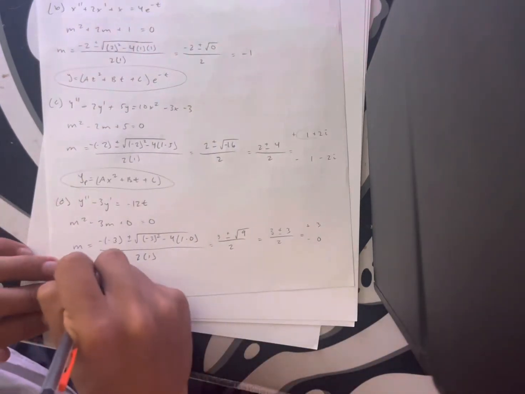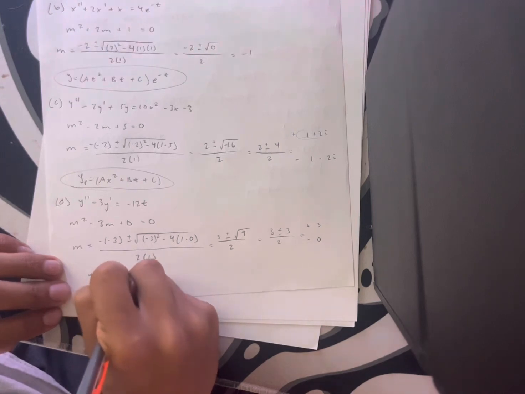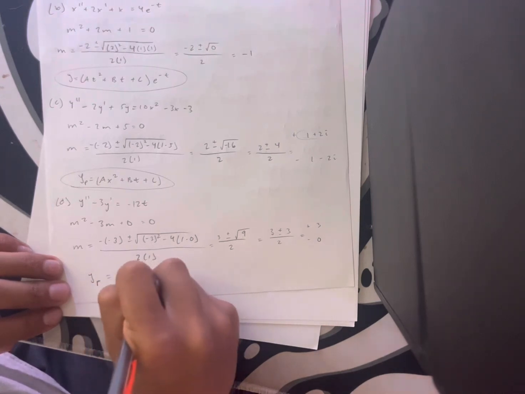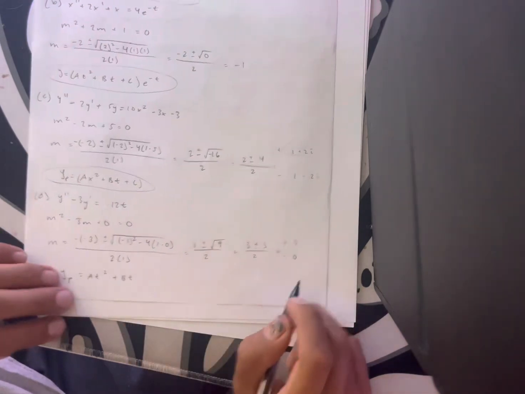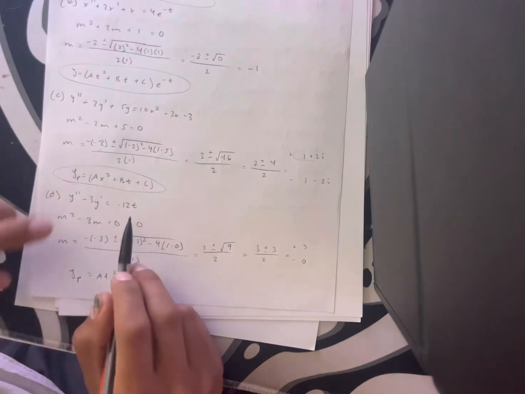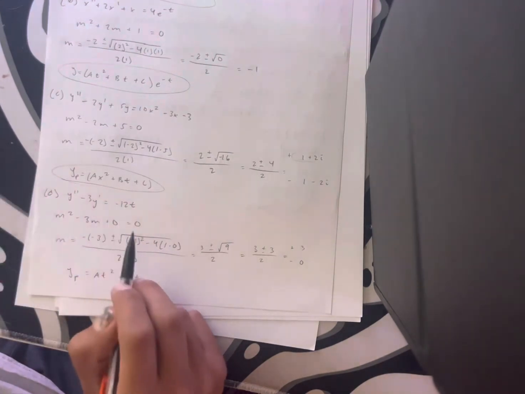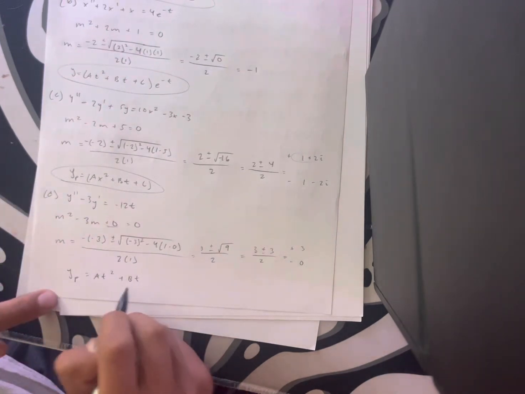With that, you want to write the last equation: At squared plus bt. And there's no c for this equation, as there is no c value, and that's the equation.